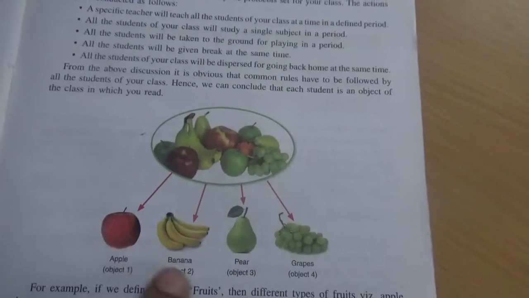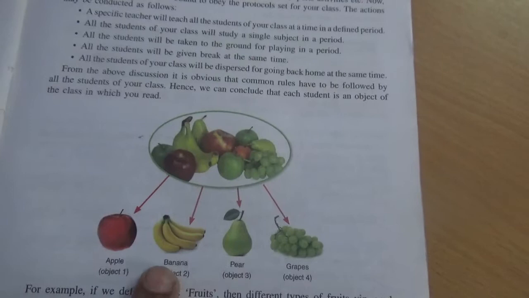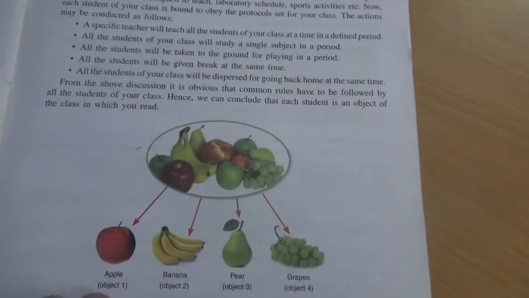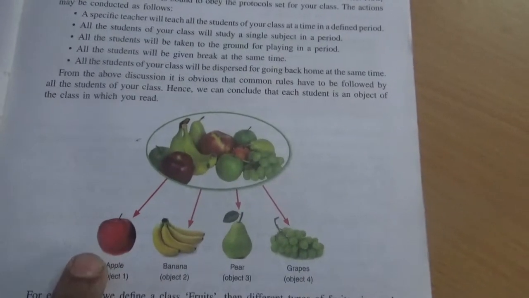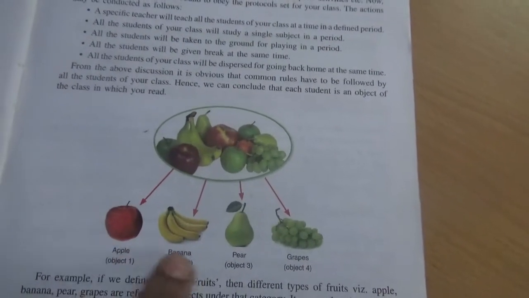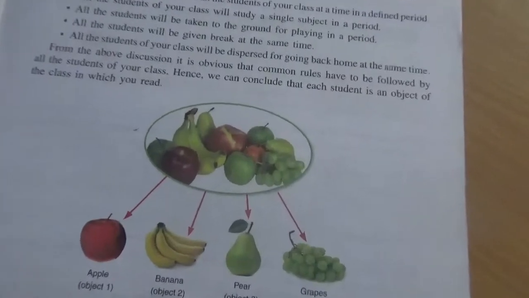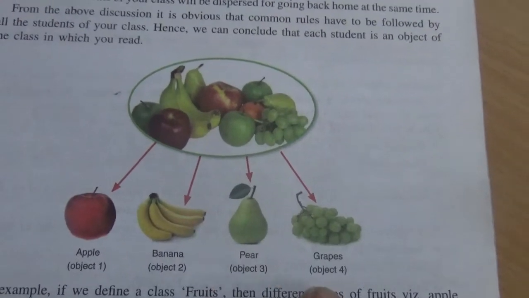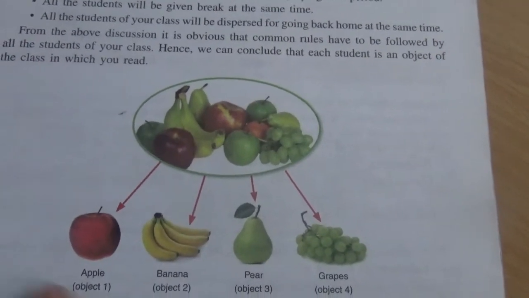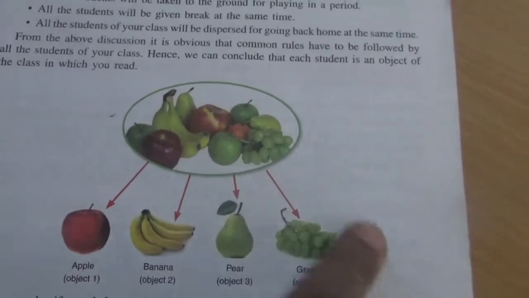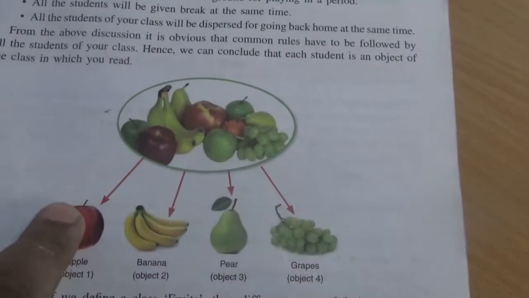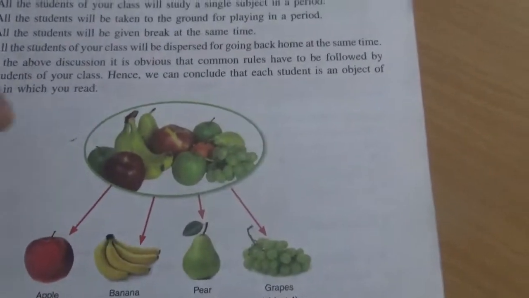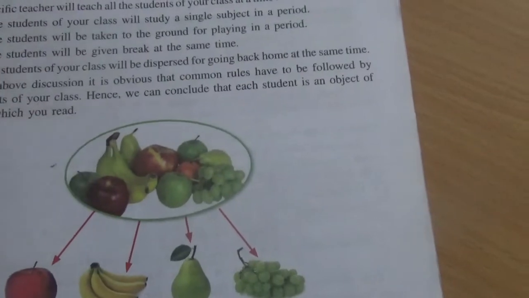Or simply we can say that, see, apple, mango, banana, pears, grapes, we can see here, no? Individually they are known as an object. Apple can be treated as one object, banana can be treated as another object, pears as another object, grapes as another object. If we unite all this, what does it mean? If we collect this, then it is known as a fruit. So this fruit acts as a class here.